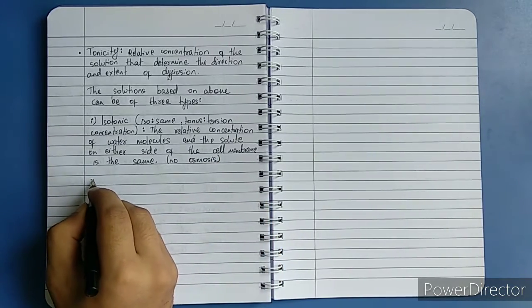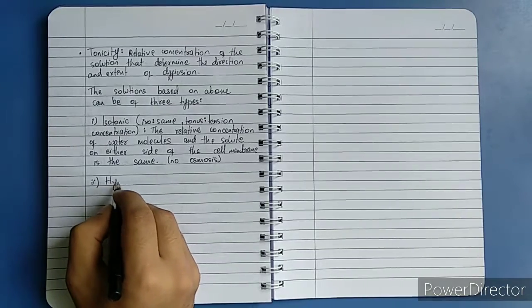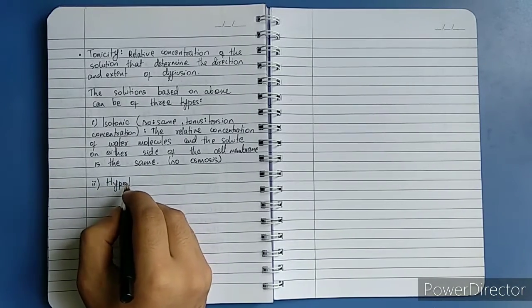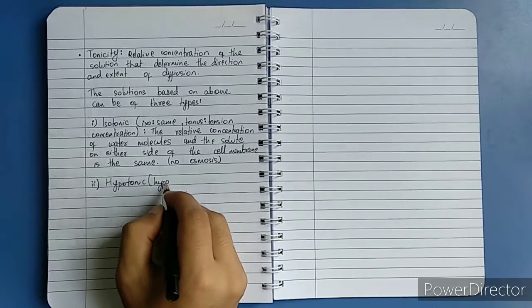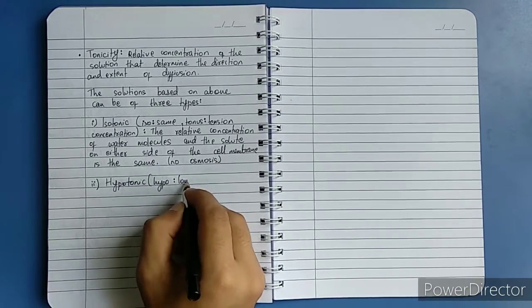Second one is the hypotonic solution. Hypo means less or lower.